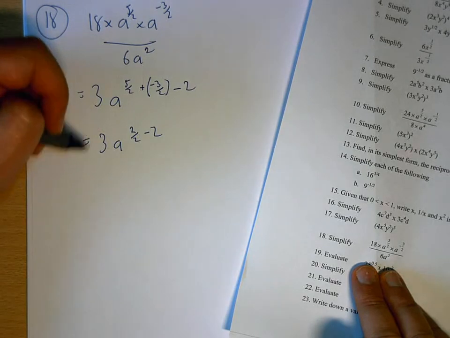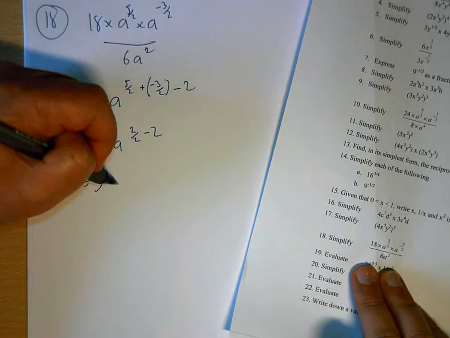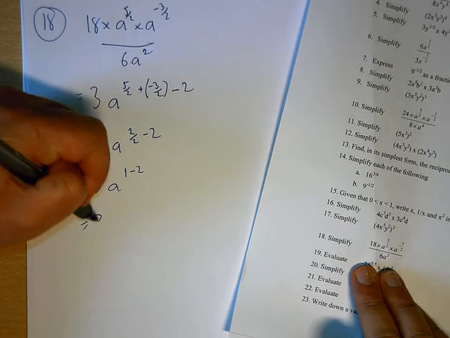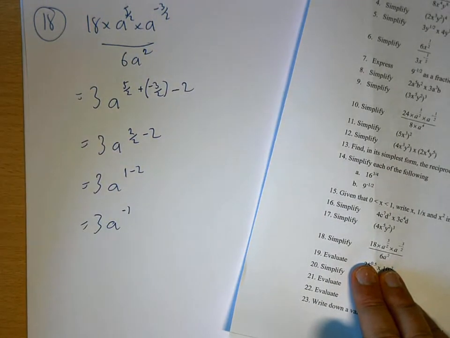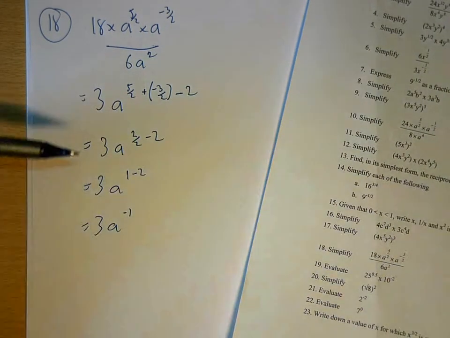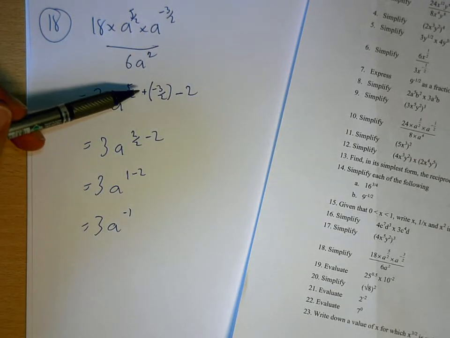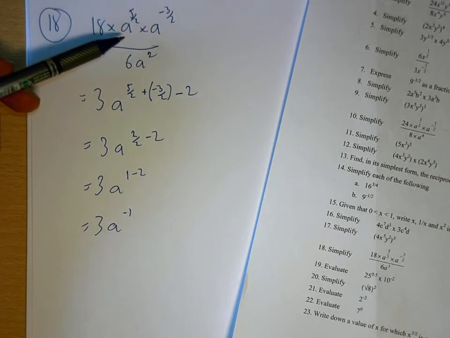So we get 3, 1, take away 2, which is negative 1. So that simplifies down to negative 1. Go through that again quickly. 18 divided by 6 is 3. All the other parts of that have got a base of a, so we can combine them.